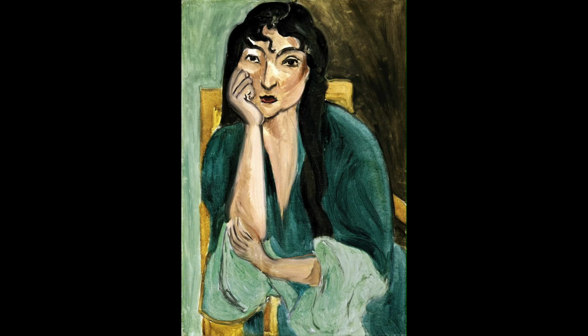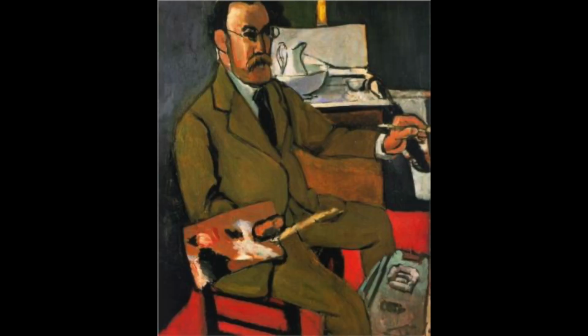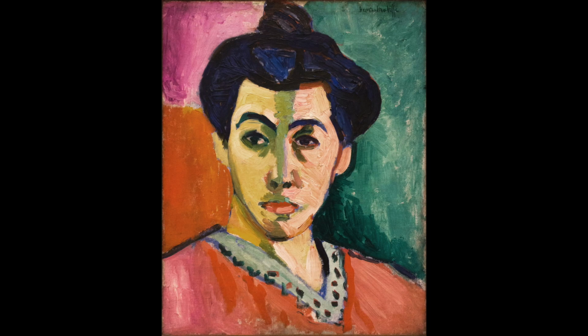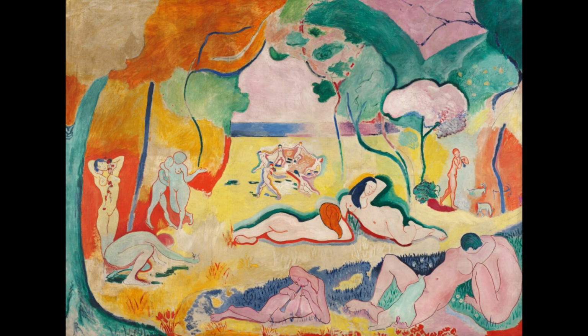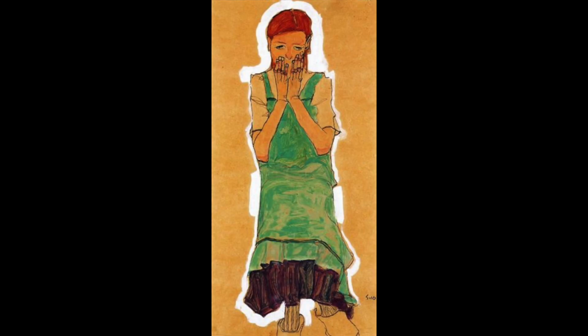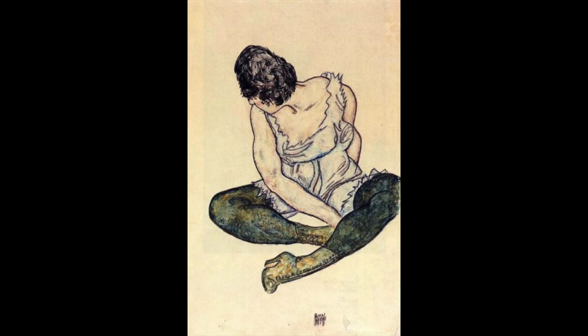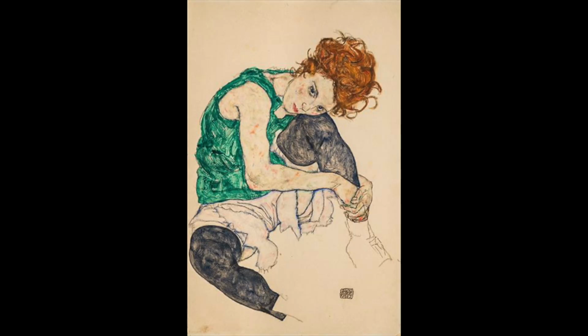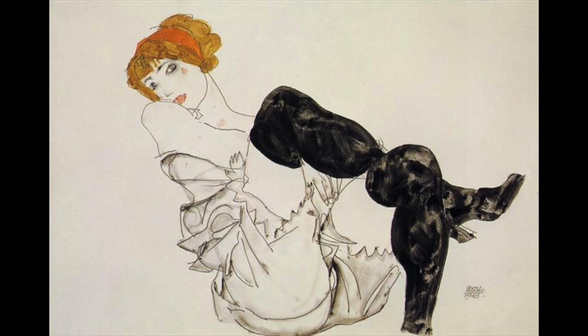But there's lots of ways to insert line. Matisse used it as an outline contour in his work. There's lots of ways to use it. Egon Schiele obviously outlined everything with these gorgeous, thin, elegant, emotional lines. You could do that. Gabriele Münter, who's one of my favorites.